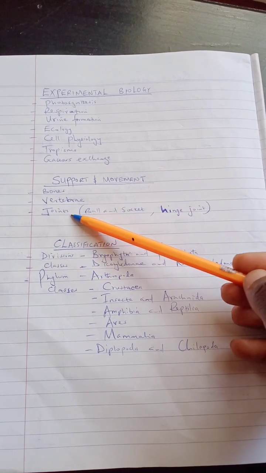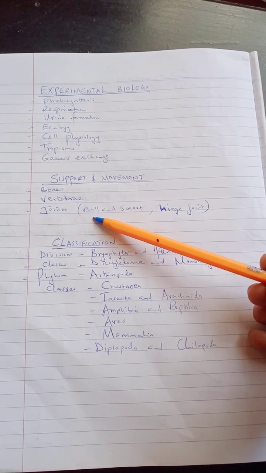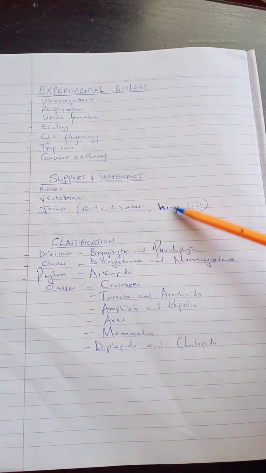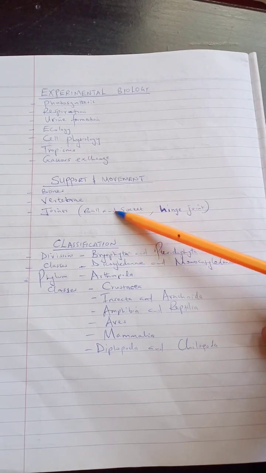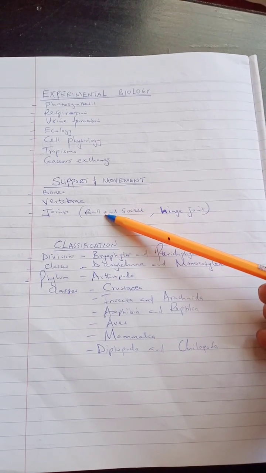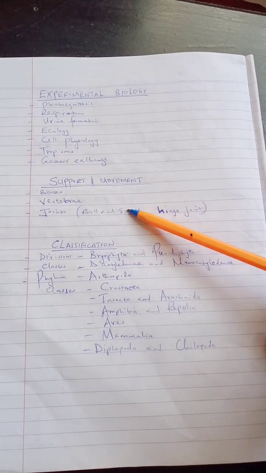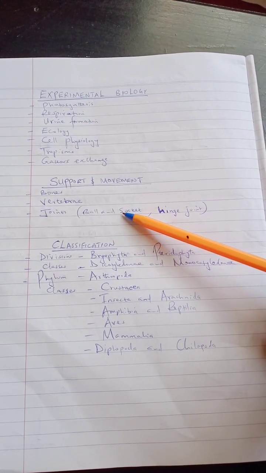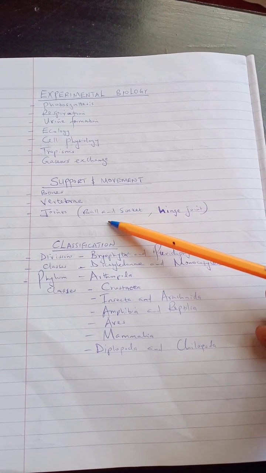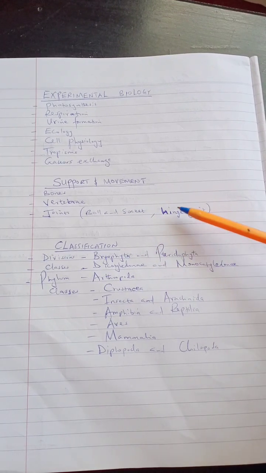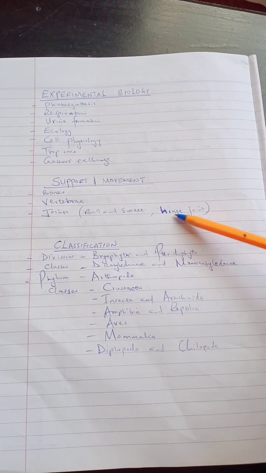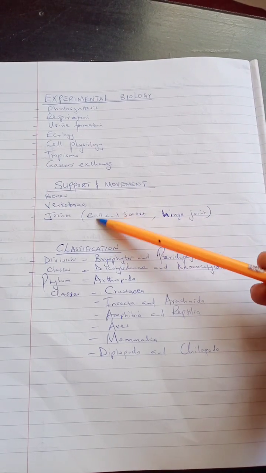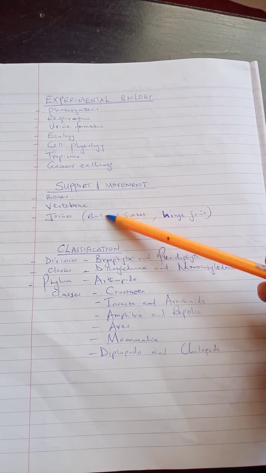And then for joints, the main joints are ball and socket and hinge joint. Where do you find these? If you are to get these joints, you will find that you are either given the shoulder joint, which is ball and socket, or the hip joint, which is ball and socket. For hinge joint, the elbow joint is a hinge joint, or the knee joint is a hinge joint. So you're supposed to know that. It's very important. You're likely to get a question from there.